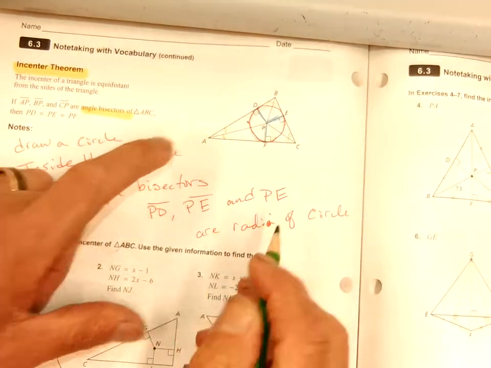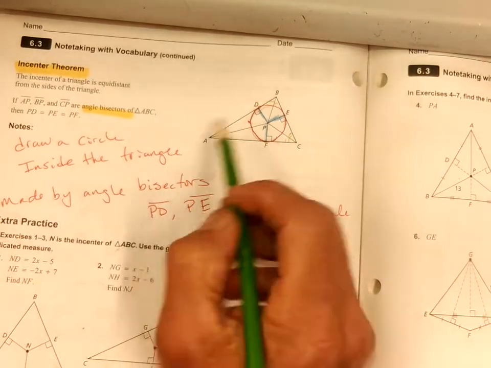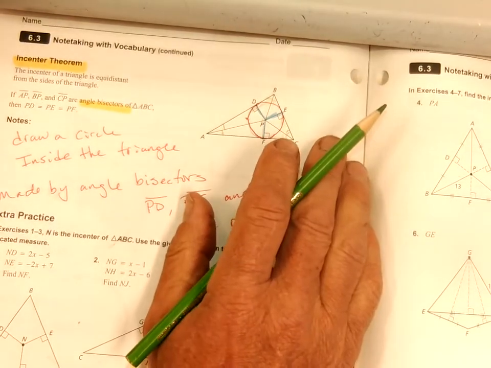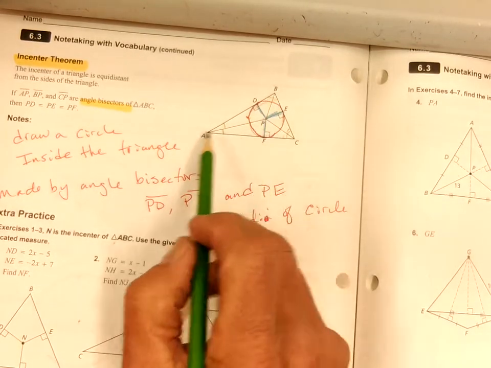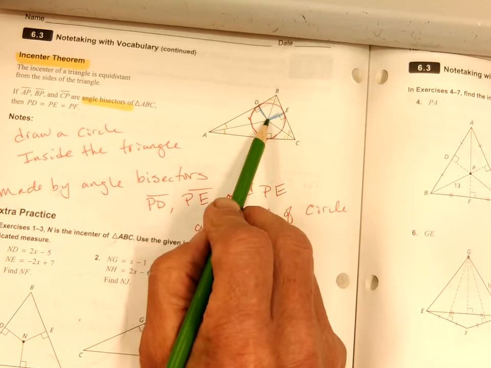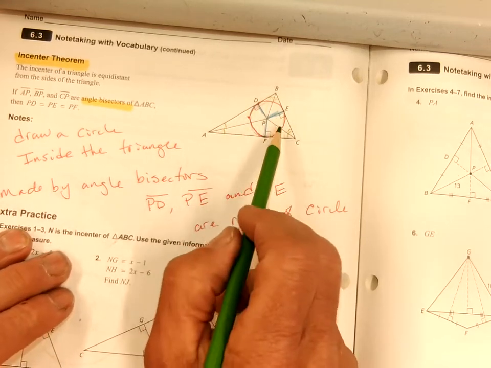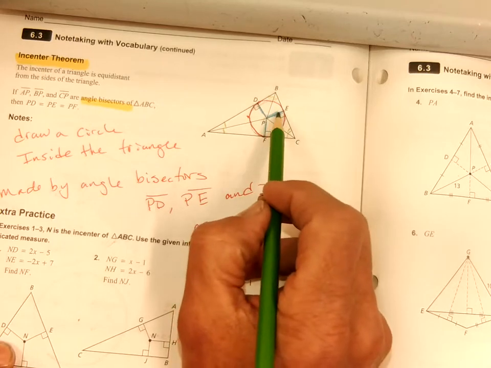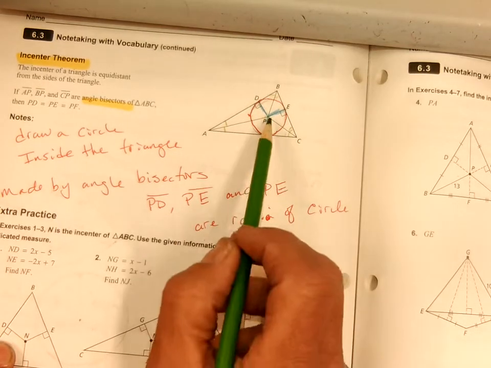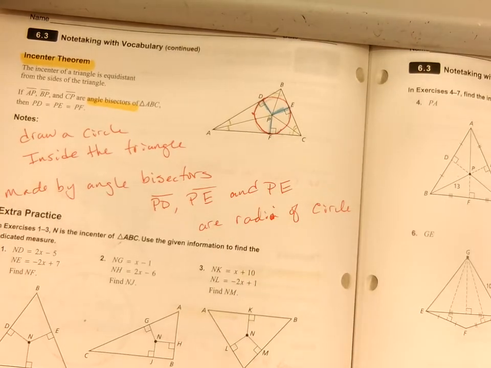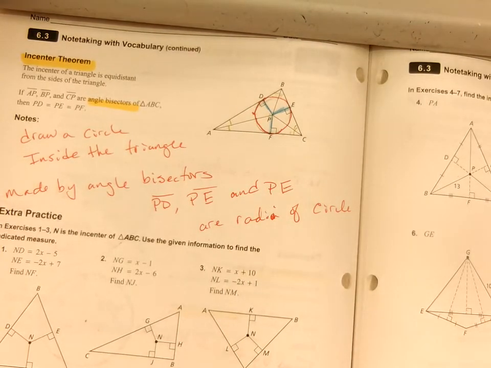Okay? And so it bisects angles, but when you find where all these bisectors intersect, they intersect right here at this point. And that's the point that we can draw the circle in, okay? What we find is, see these blue pieces? These are all going to be the radii of the same circle, so that means that PD, PE, and PF are all equal, okay? Hopefully you already wrote that down, but that's how it works, okay?